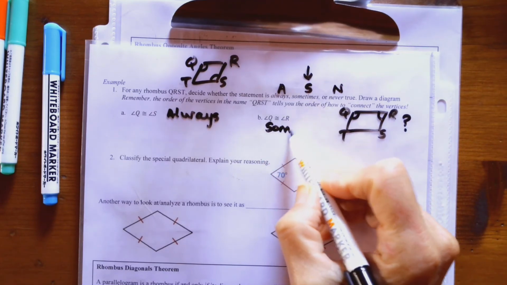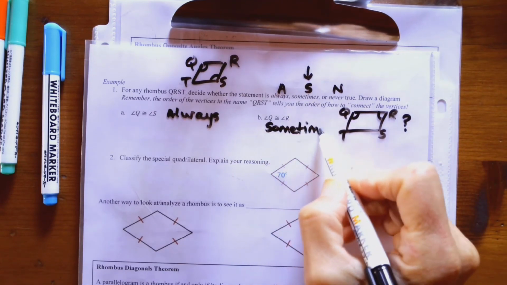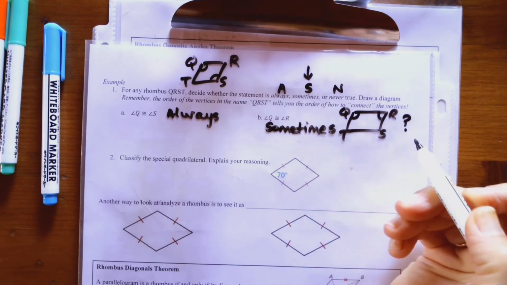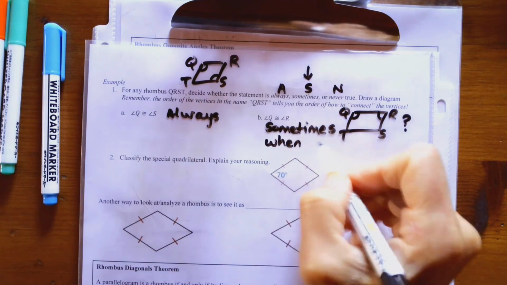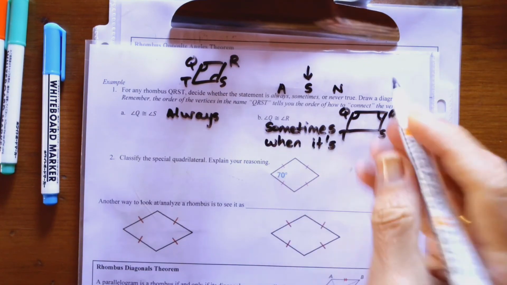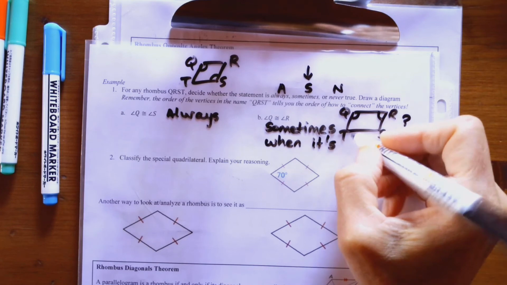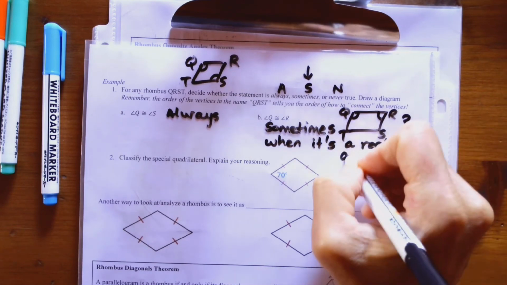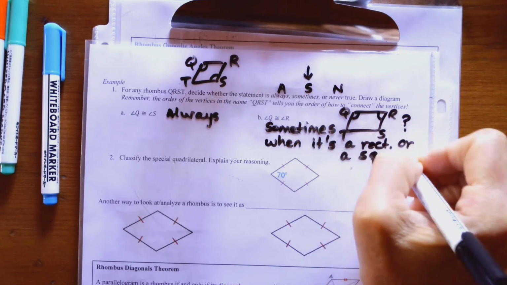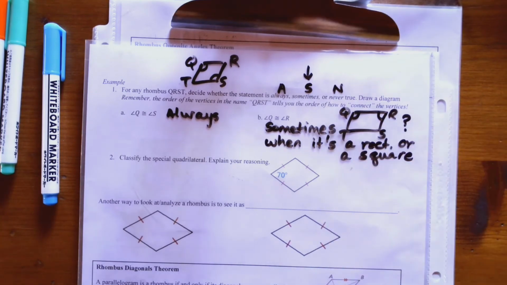Can somebody tell me what situation would be where they would be equal? Yeah. And if they're both 90 degrees, then you can say when it's a rectangle or a square. Exactly right. So sometimes it does work, but not always. And those problems are in the problem set.